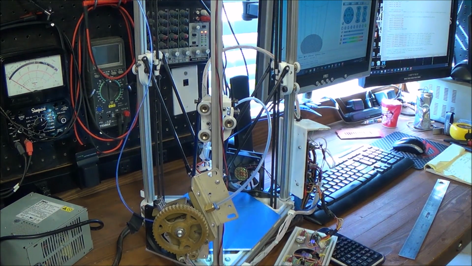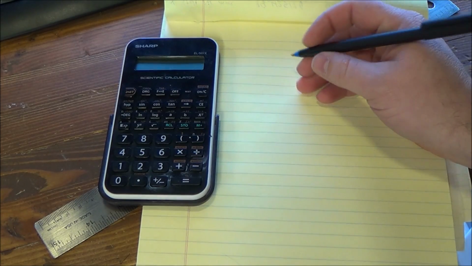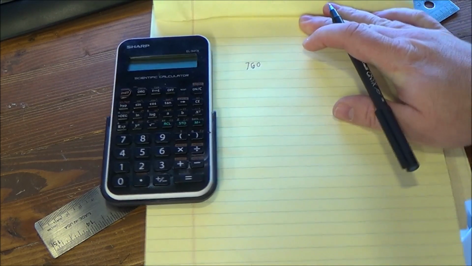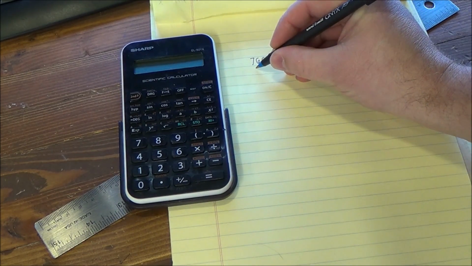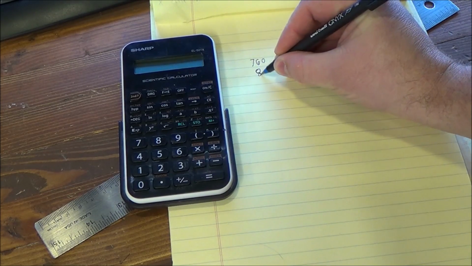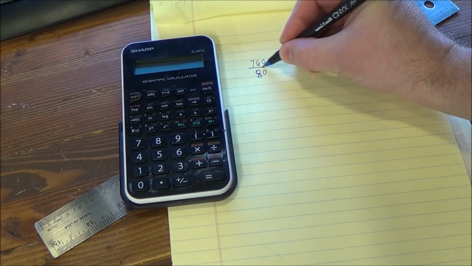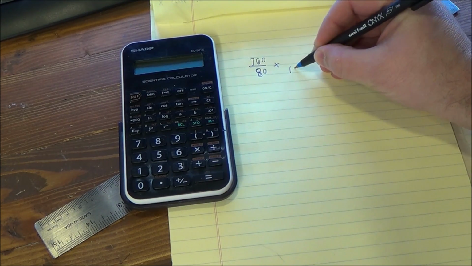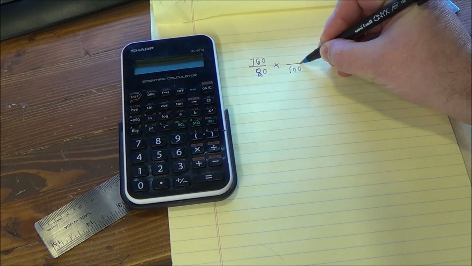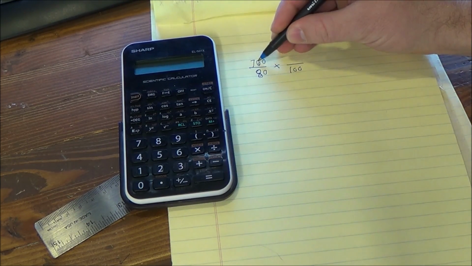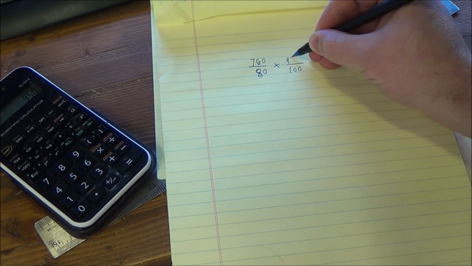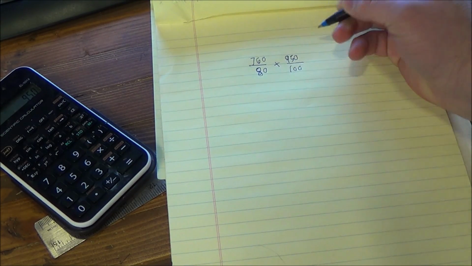So I'm going to show you real quick how to figure this out. In the firmware, we're saying 760, and that actually moved 80, which was not good. But we want it to be 100. So with a ratio, you cross multiply and then divide. So 950. I'm going to plug in that number and we'll try it again.